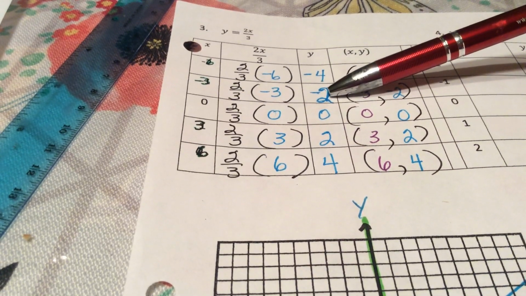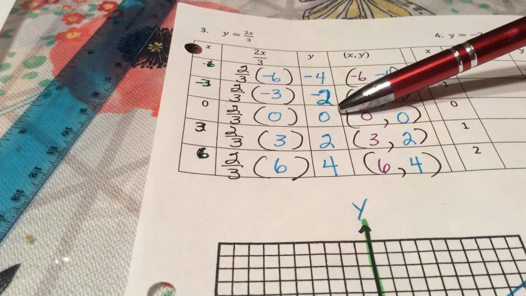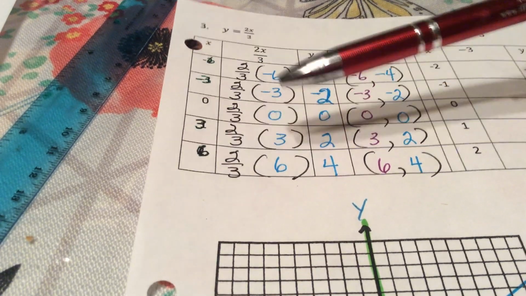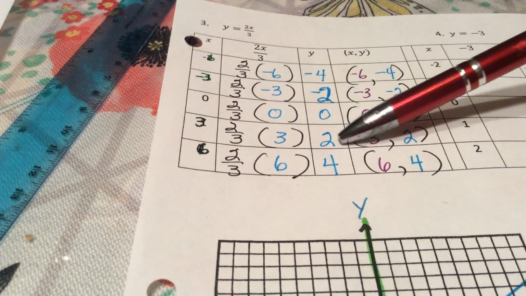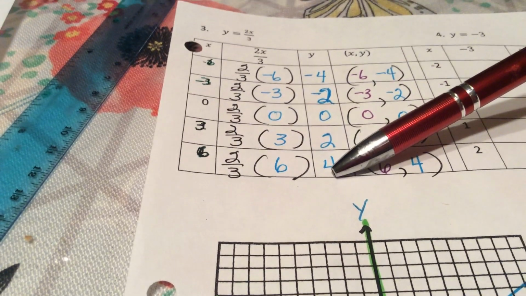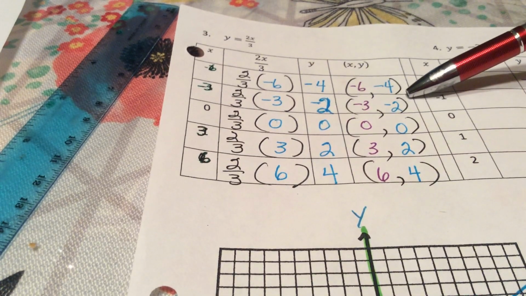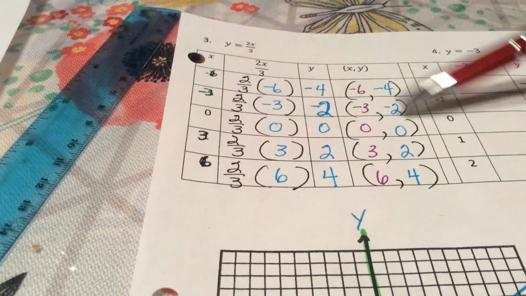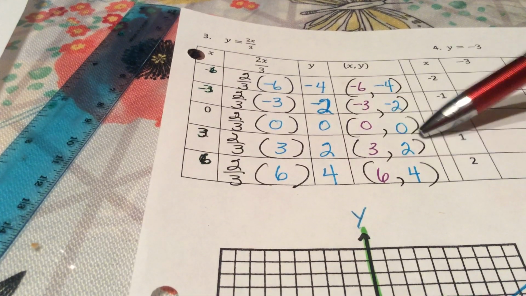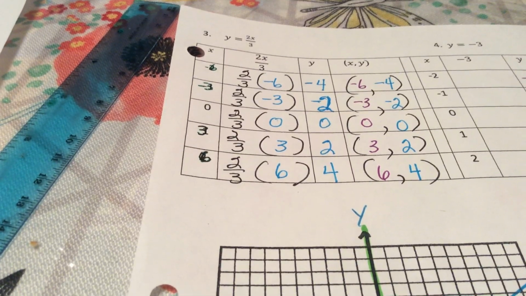You get a -2. 2/3 times 0 is 0. 2/3 times 3 is 2. 2/3 times 6 is 4. Now, we have -6, -4, -3, -2, 0, 0, 3, 2, and 6, 4.